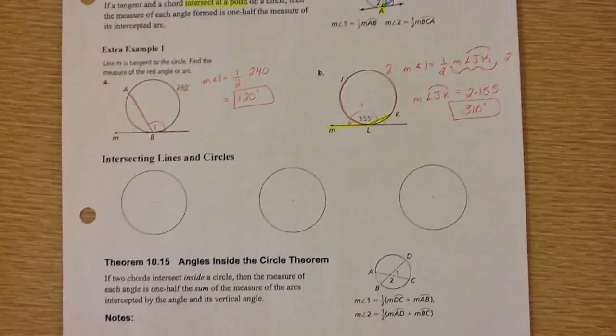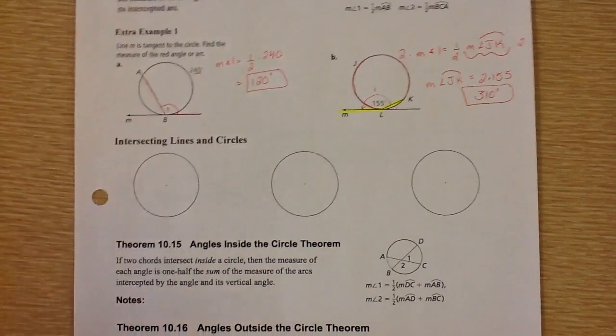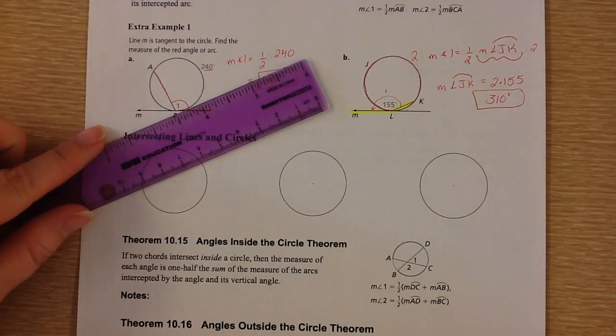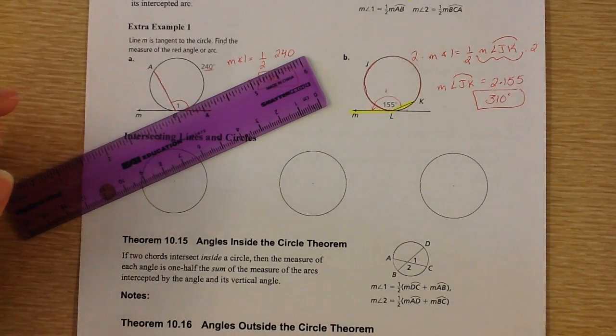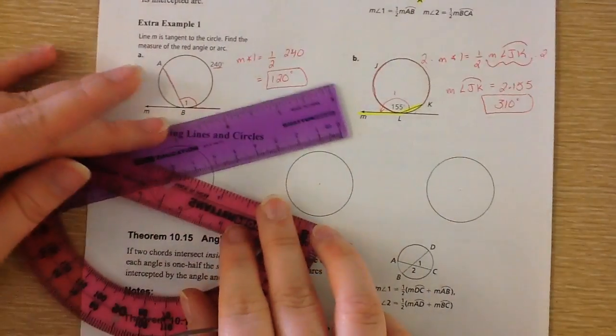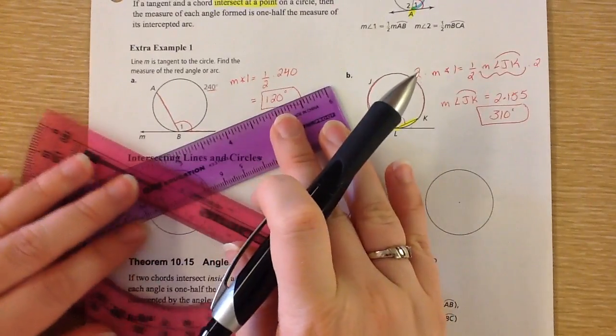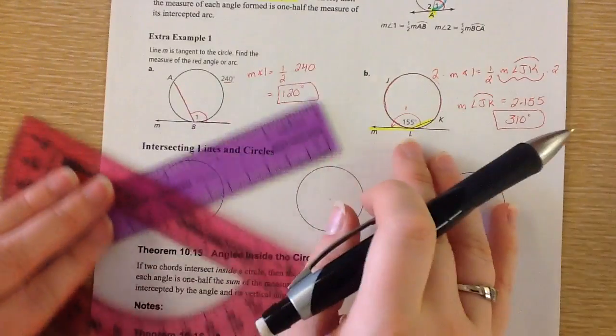Okay. All right, next part, intersecting lines and circles. If I have two lines intersecting, there's really three different ways they could intersect in and around a circle.